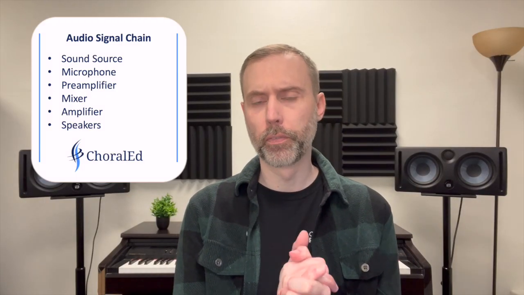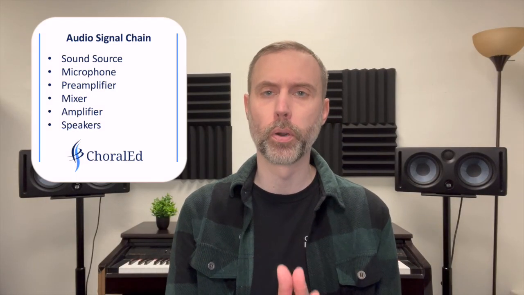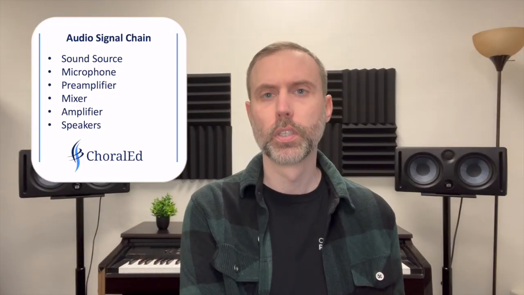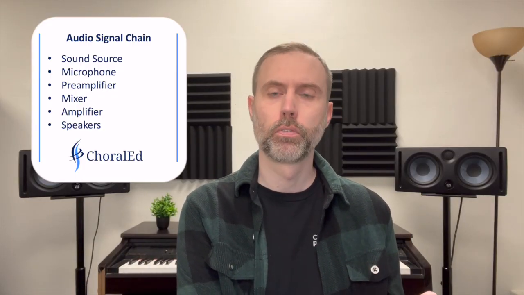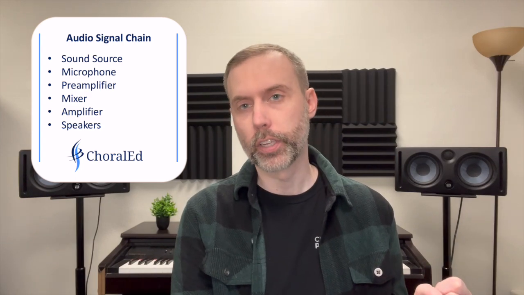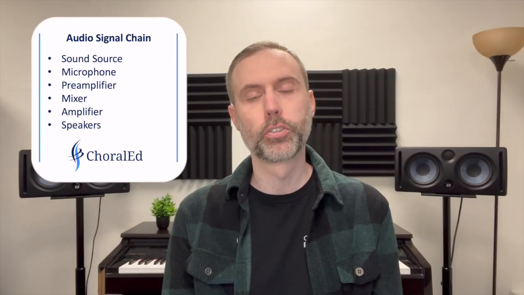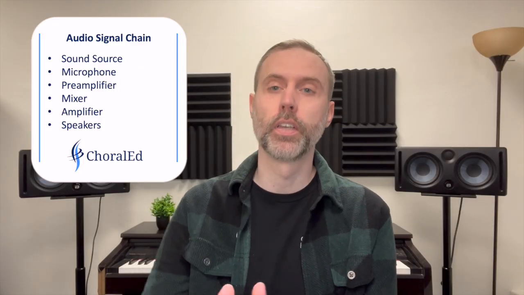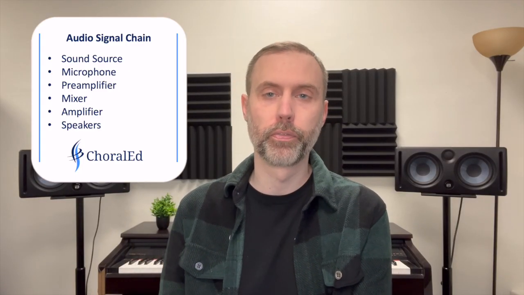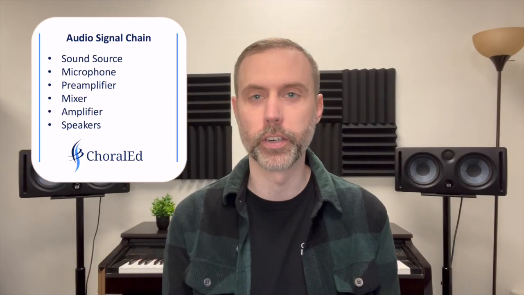So again, an overview of that signal chain once more. The sound source, then you have the microphone, it's run by a cable, XLR cable usually, to a preamp, preamp to the mixer, mixer to the outputs into the amplifier, amplifier to the speaker, speaker to your ears.